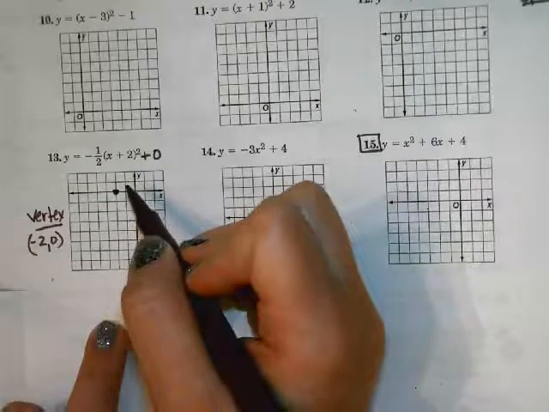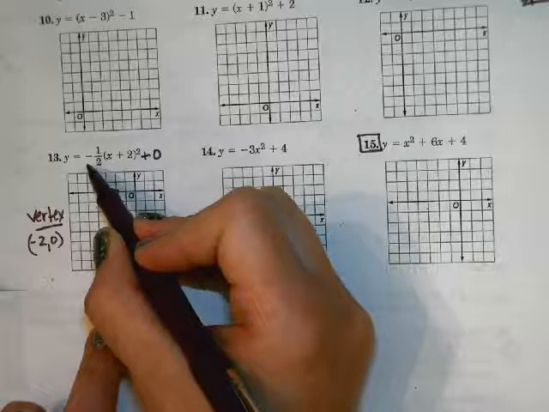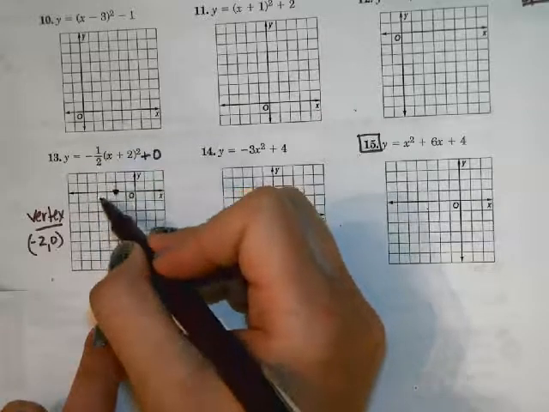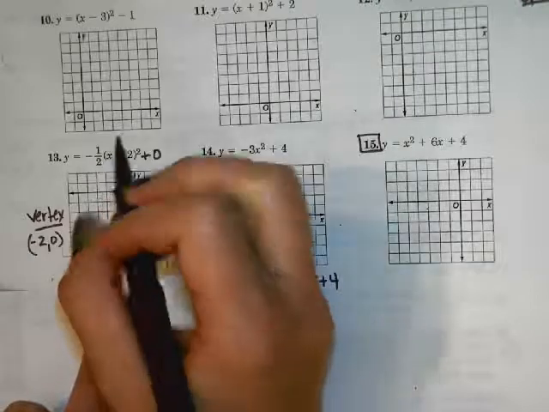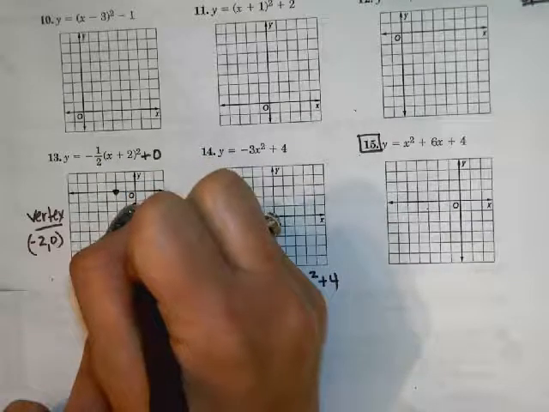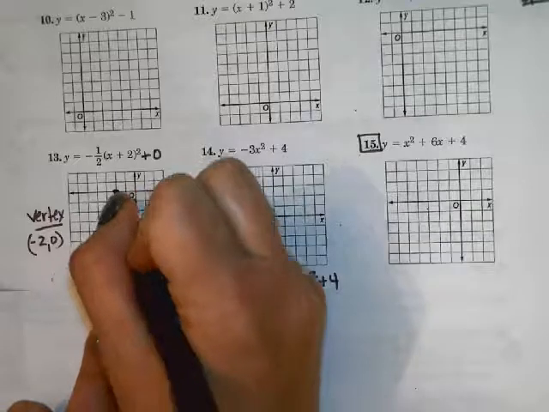And then I have a negative, so it opens down, and it's -1/2, and I'm going to treat that guy as my slope. So I'm going to go down 1, left and right 2, so he's fatter.